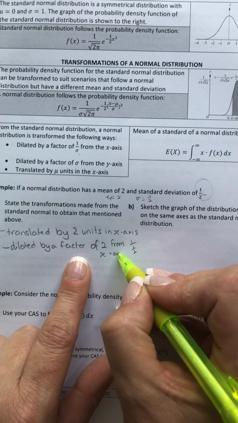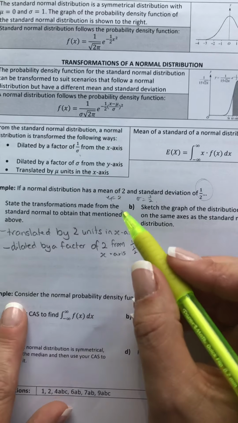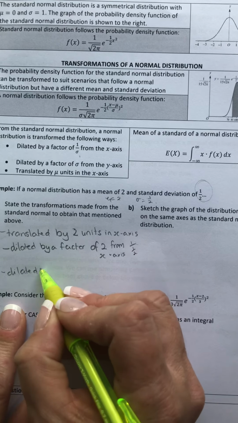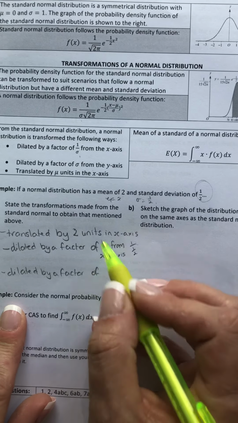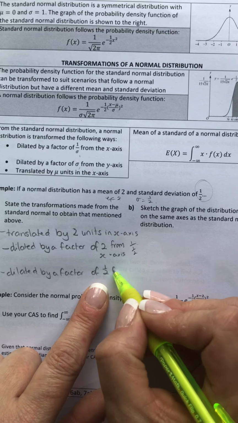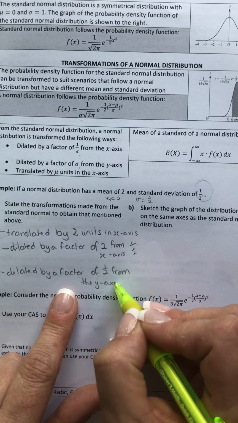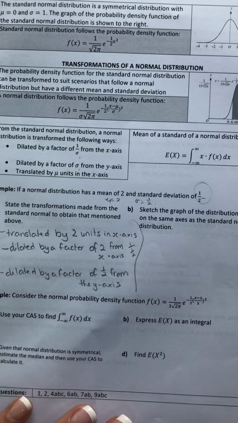Okay, so the x-axis one is the 1 over the standard deviation, and the last one is dilated by a factor of, if we look up here, the standard deviation. So in this case it's a half from the y-axis. Okay, so that's basically the theory of what it looks like.